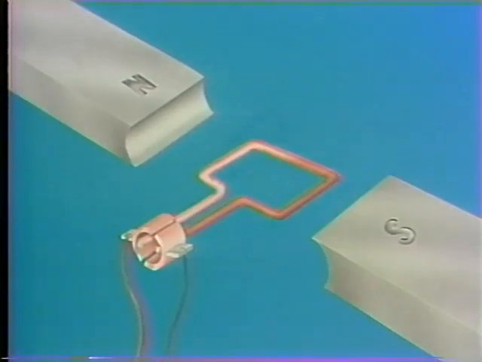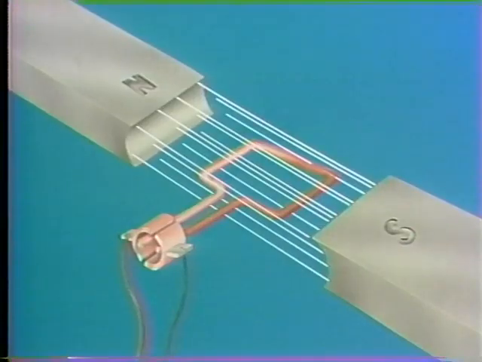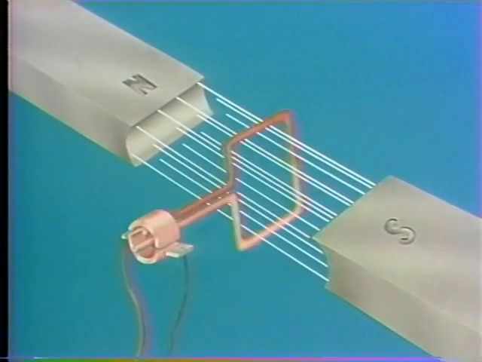Okay, let's apply a voltage to the conductor and see how motor action works. You realize that as soon as current flows through this conductor, a magnetic field builds up around it. So now we have two magnetic fields. The main field located between the poles reacts to the field around the conductor. So the conductor rotates out of the main magnetic field.